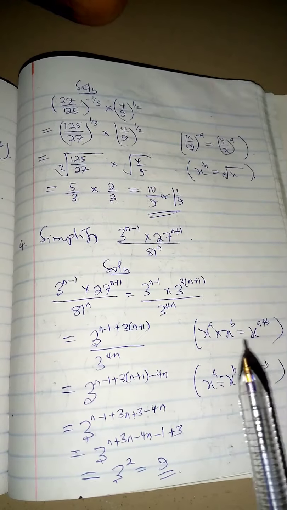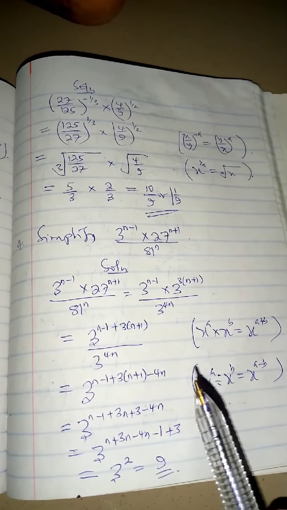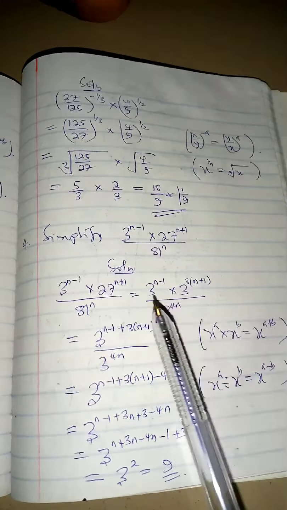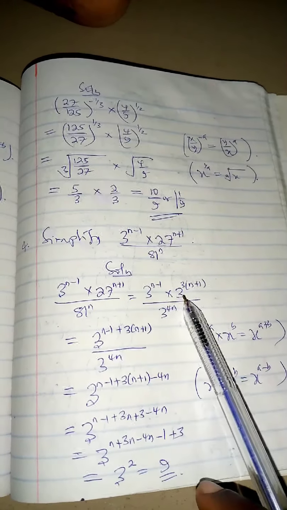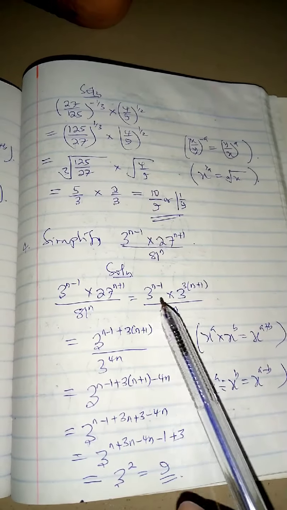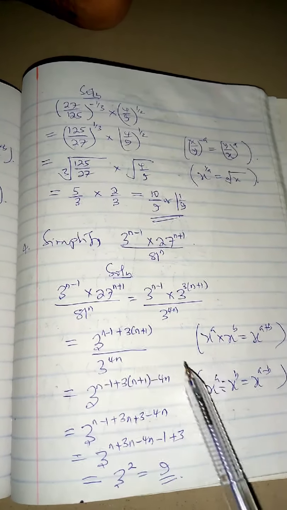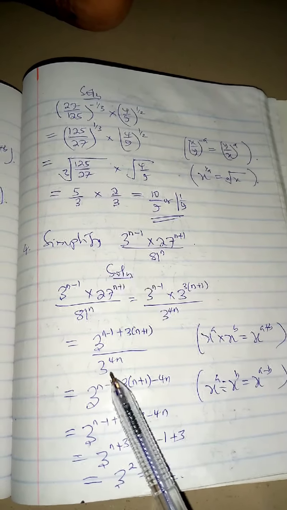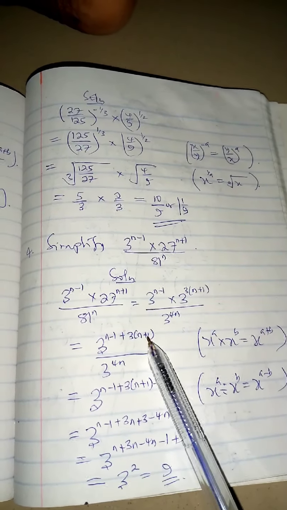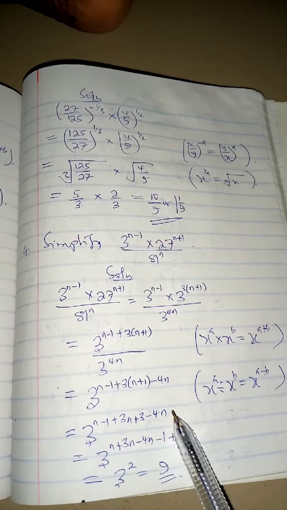You can see how we've solved it, applying more than a law. You express them in the same base. You apply this law where you have this. You add your powers after writing one base. Then you apply this one. Since the bases are the same, write one base and subtract this power from what you have here, and continue your simplification. The answer will come out.